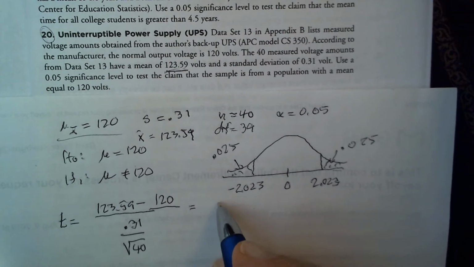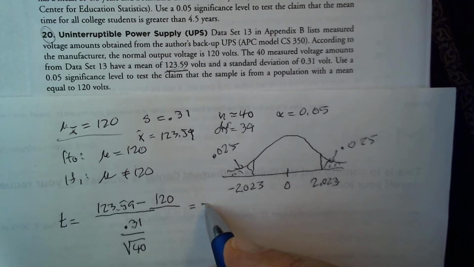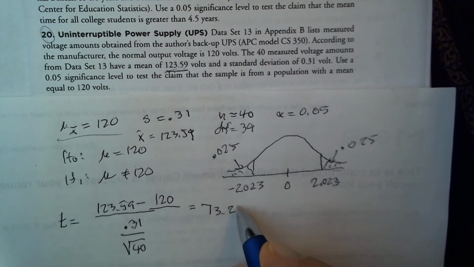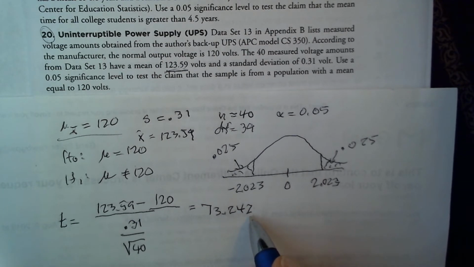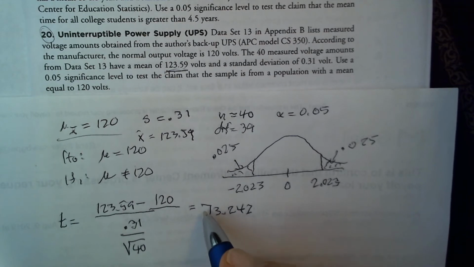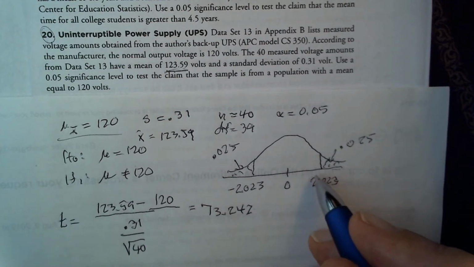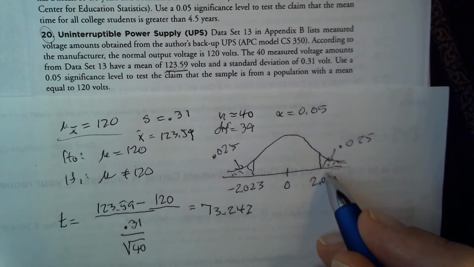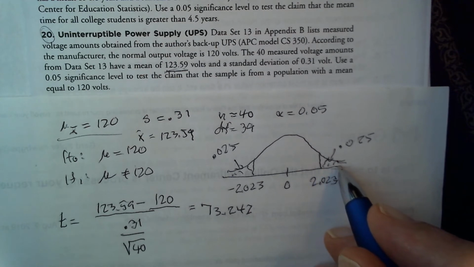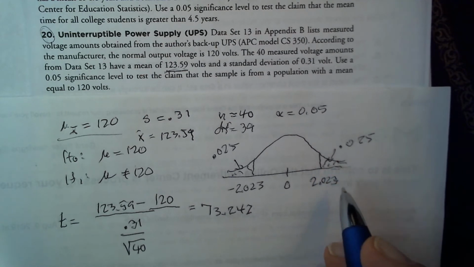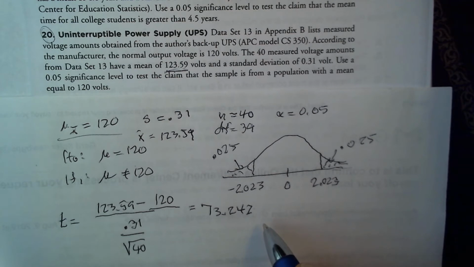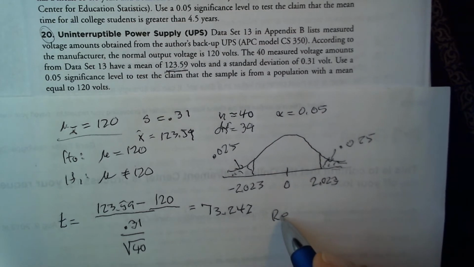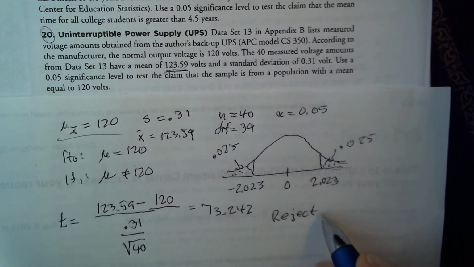And this test statistic is equal to 73.242. By the way, you want to round this to 3 decimals, typically. Now, what this really means is that our test statistic is more than 73 standard deviations from the mean, and certainly way into the rejection region here. So we will reject the null hypothesis.